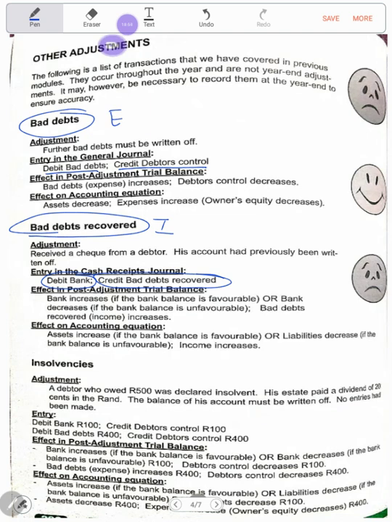Moving along, insolvencies. An insolvency is when a person is insolvent, they aren't able to pay off their debts or their liabilities. So we have an estate that will pay part of the debt to us, and the rest must be written off as a bad debt. All right, so a debtor who owed 500 was declared insolvent. His estate paid a dividend of 20 cents in the rand. The balance of his account must be written off.